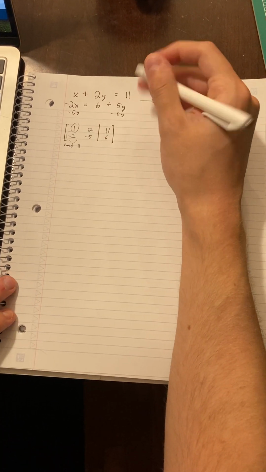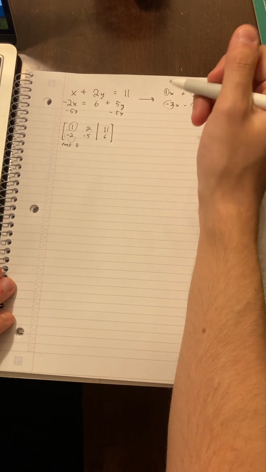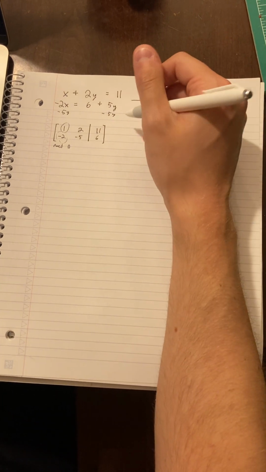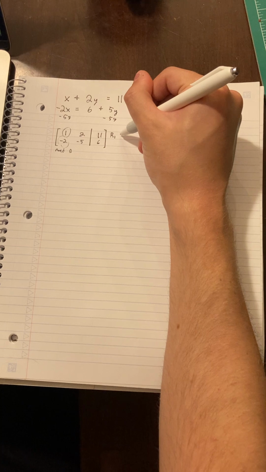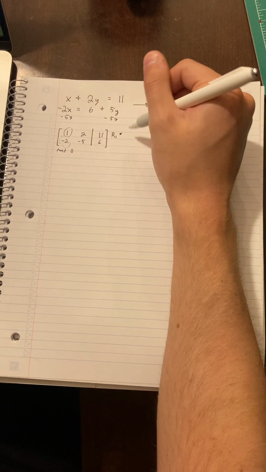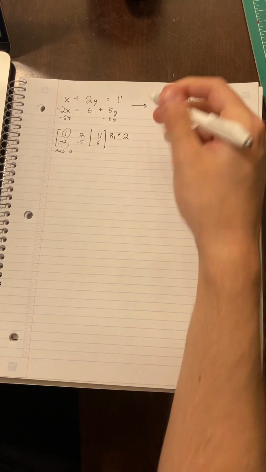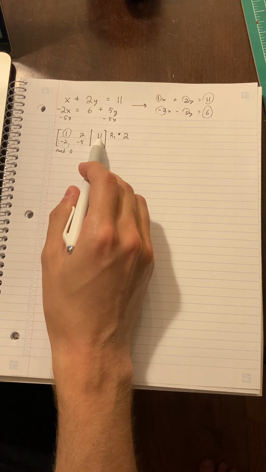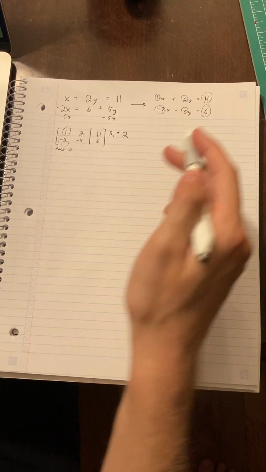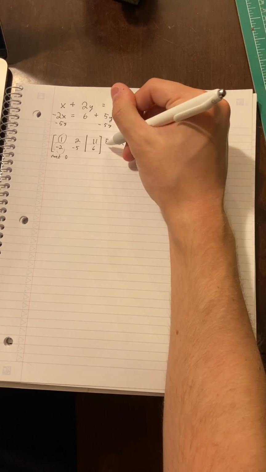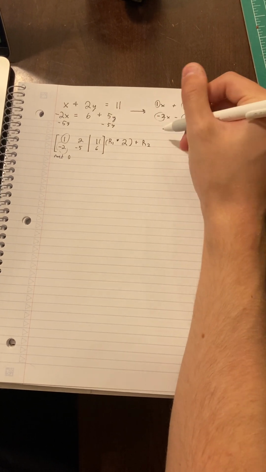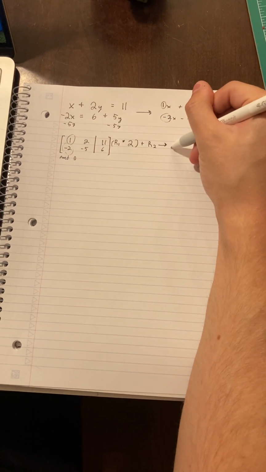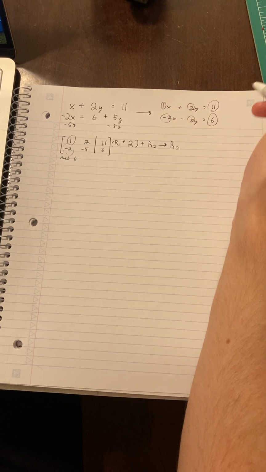To do that, we're going to perform an elementary row operation. We're going to take row 1, noted as R1, multiply that by 2. That means taking every single number and multiplying it by a factor of 2. Then we're going to take that, add it to row 2, and then we're going to replace row 2 with the answer.